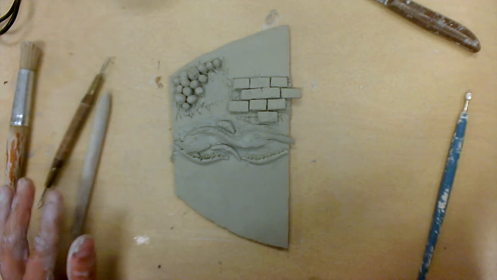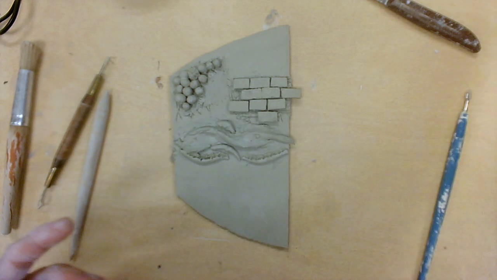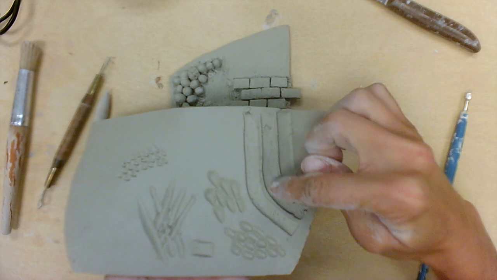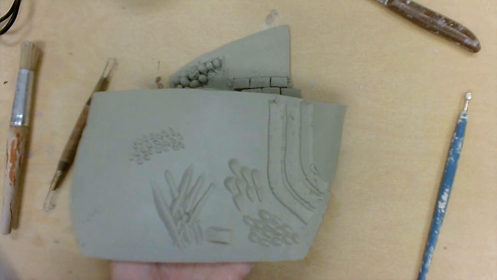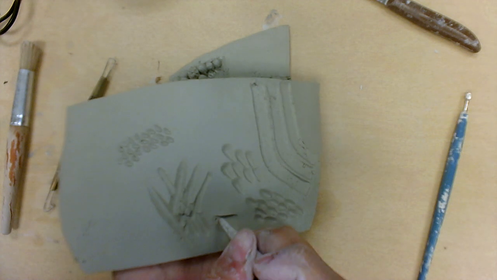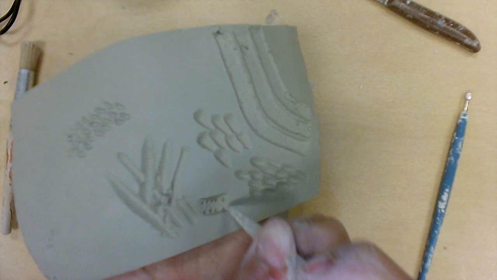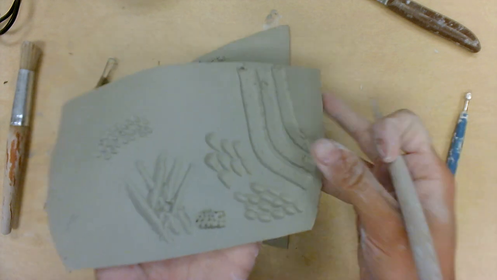As I did on my impressed tile, I could also take my subtractive tile and go in and create a little additive texture within my repetitive carve marks, or I could go in and impress a tiny teeny design into some of the carve marks that are already pre-existing to create combined texture.